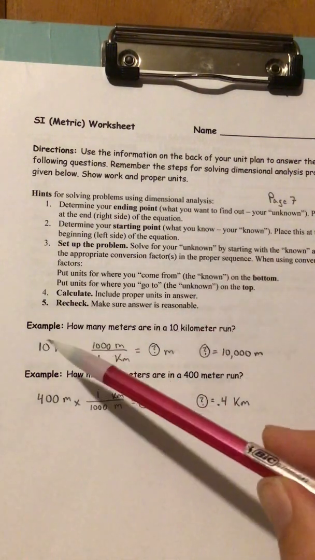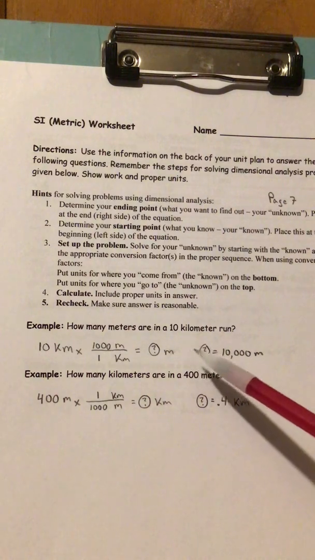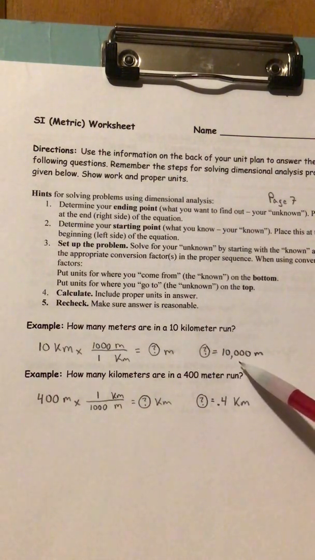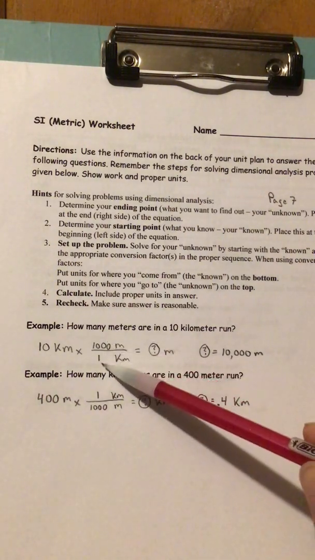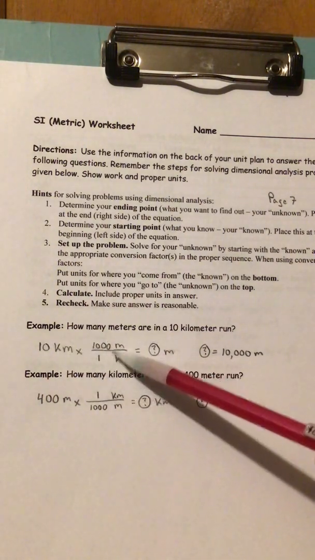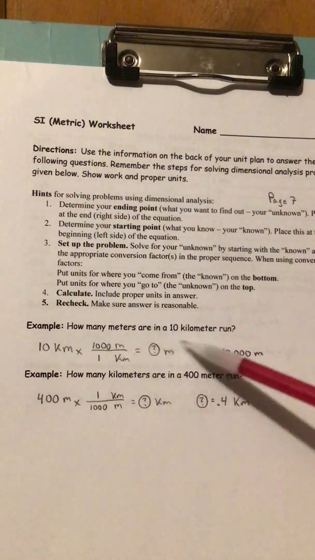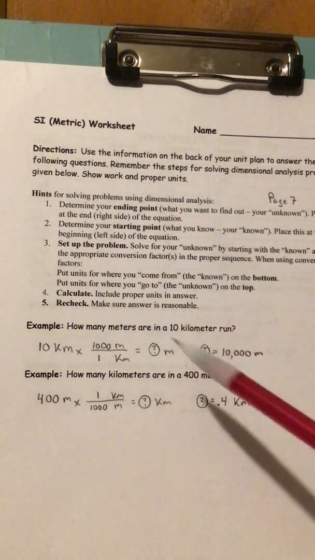I'm going from a bigger unit of measure to a smaller unit of measure, so I should have more of them, and I certainly have more when I have 10,000 meters. Notice 1,000 meters is the same as 1 kilometer, so I'm essentially multiplying my equality. I get the same thing, but it's just in a different form. But the distance is equivalent.